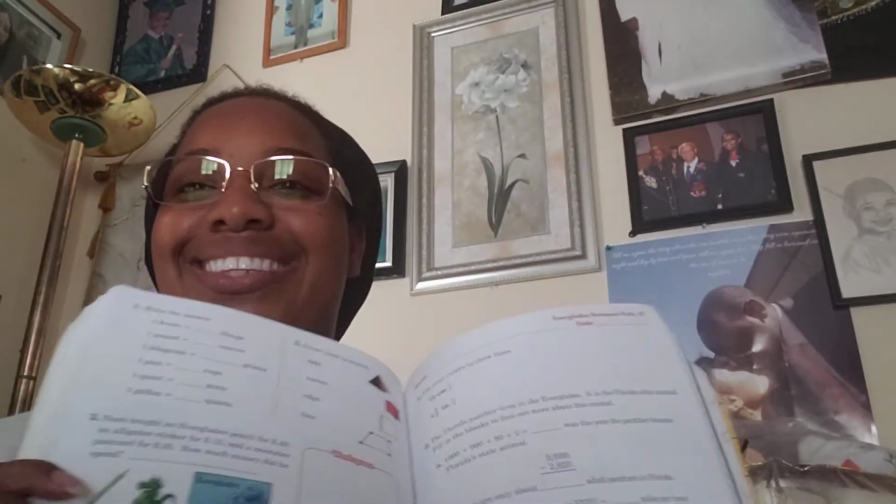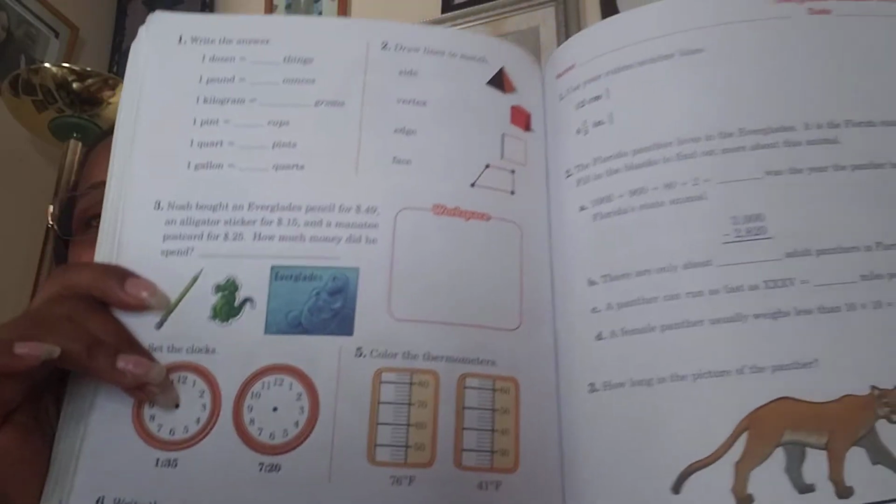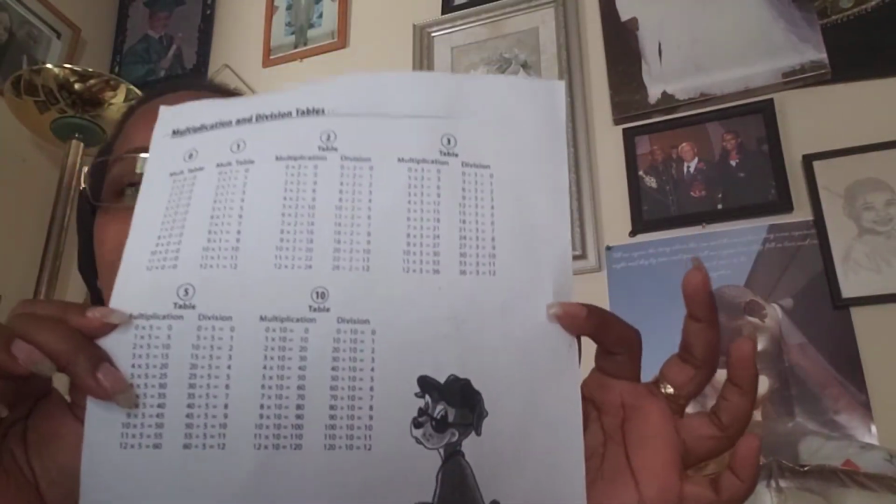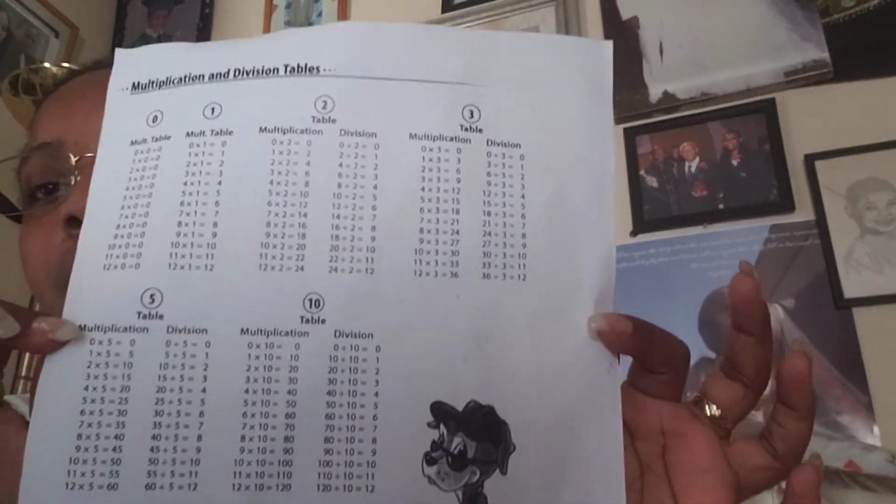All right, let's get started. Let's grab our books and let's get started. You're going to need your rulers, so make sure you have your ruler on hand, okay? And your multiplication and division sheet. That's this sheet right here, because that is going to be very helpful to you in this part of your book.